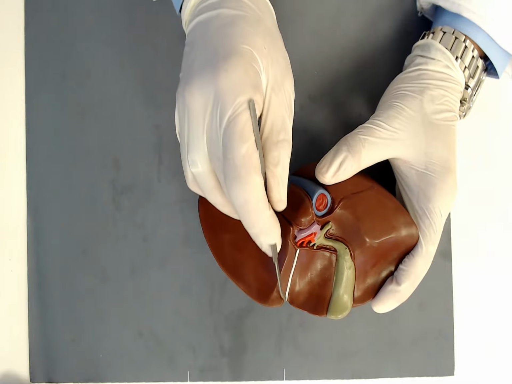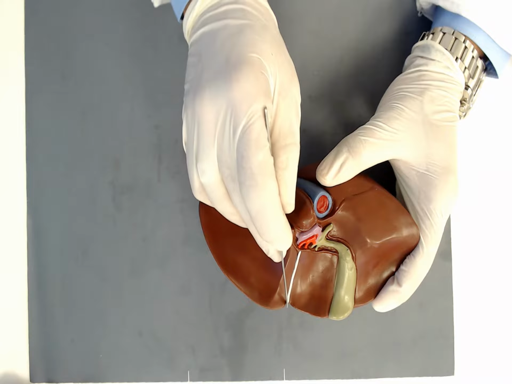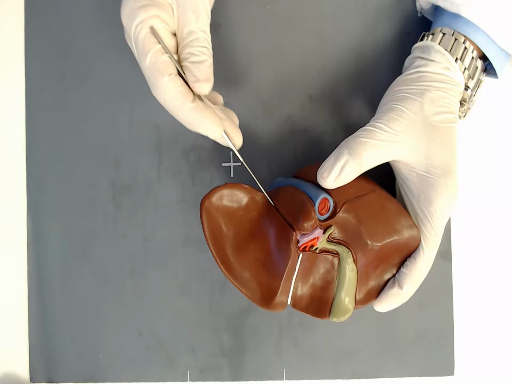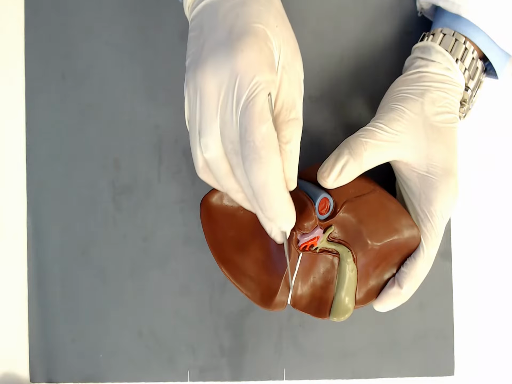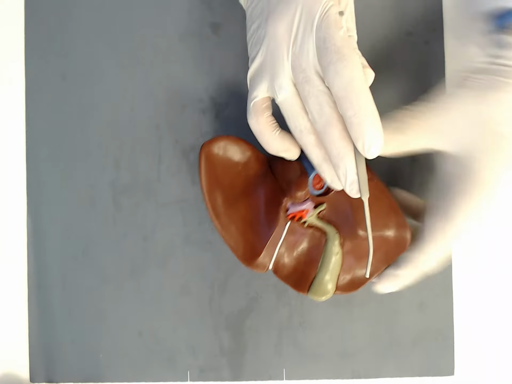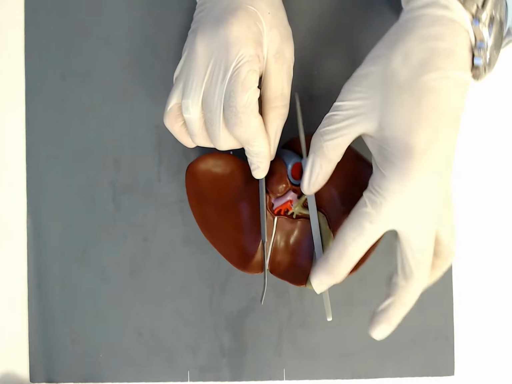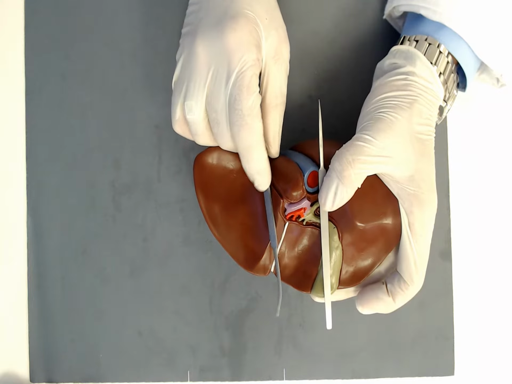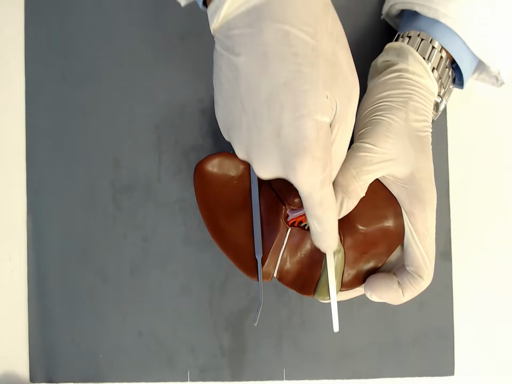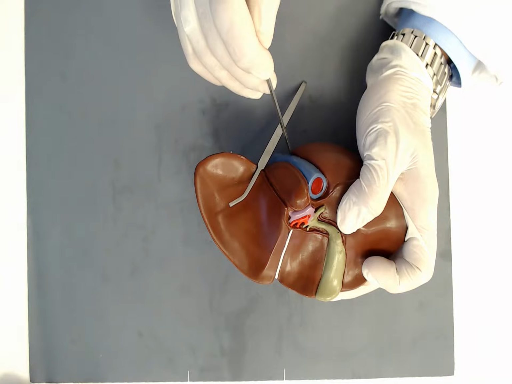So this is the left sagittal plane, if you remember. This line that passes through the round ligament and ligamentum venosum is the left sagittal plane. The other sagittal plane, the right sagittal plane, passes from the gallbladder to the inferior vena cava.